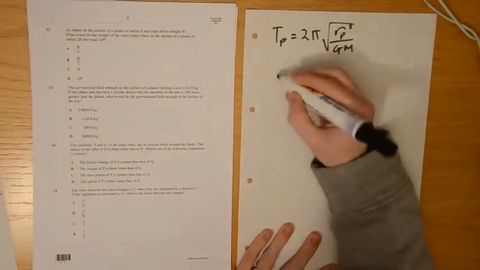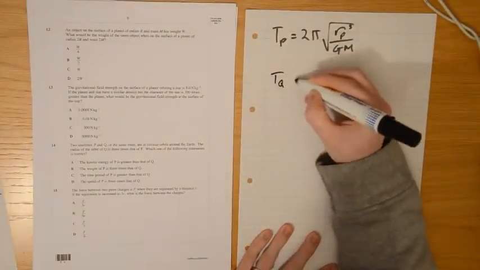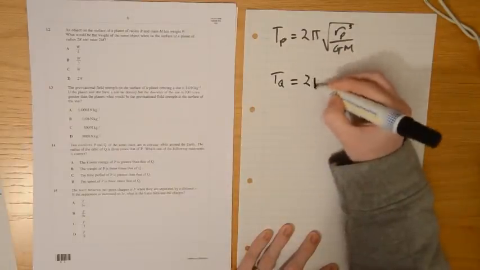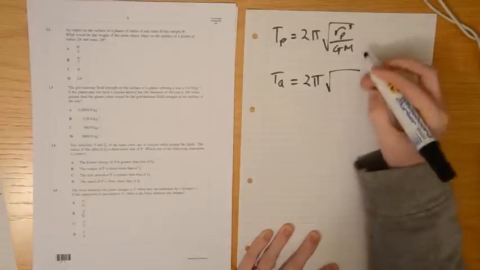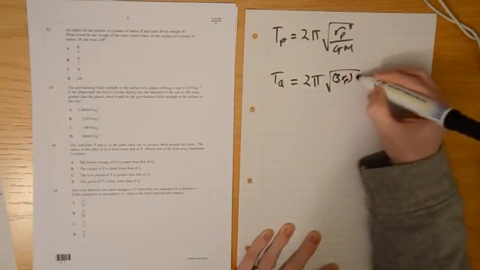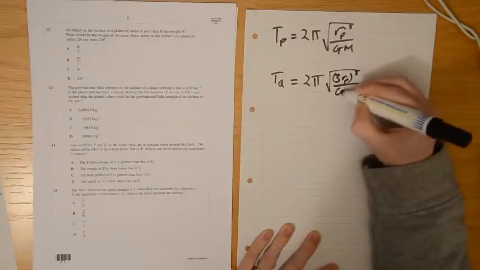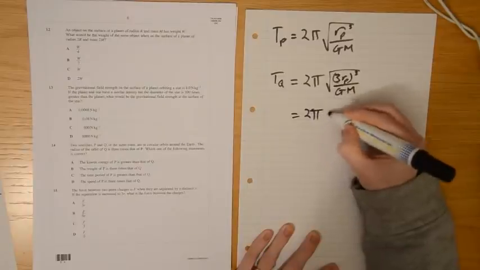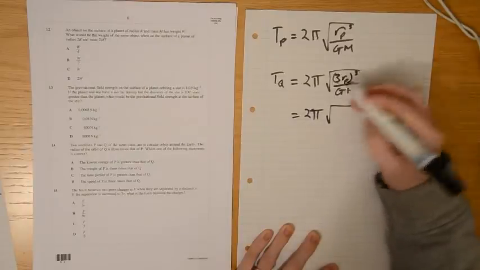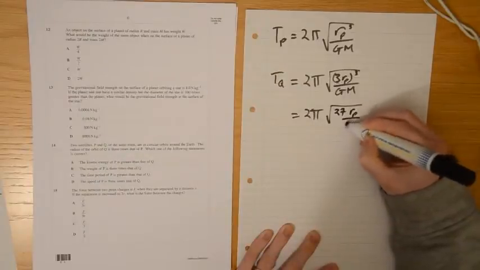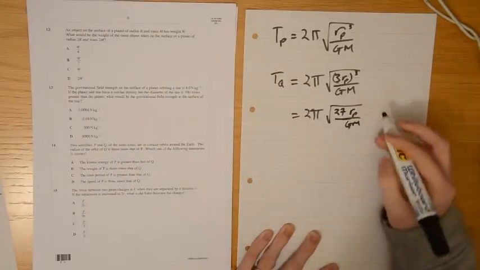We're now going to work out what Tq is. This time I'm actually remembering to use the capital letter Tq. So that's going to be 2 pi times the square root of the radius cubed. The radius, of course, is 3rp, cubed, over GM. So that's going to be equal, of course, to 2 pi times the square root of, well, 3 cubed is 27, isn't it? rp over GM.